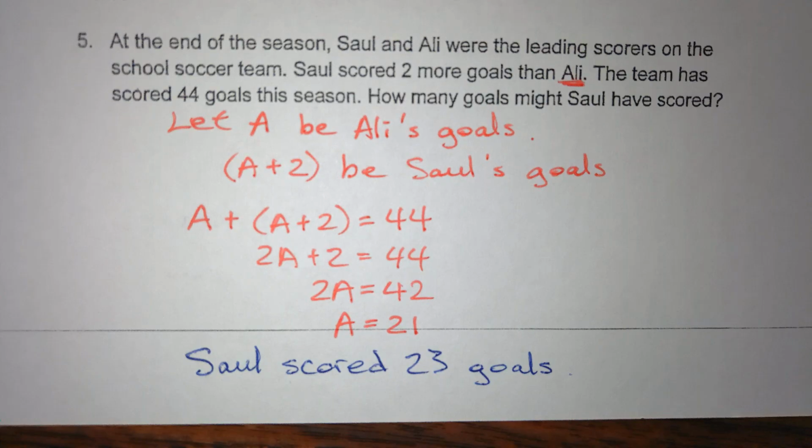So, as an extension to this question, what is the minimum number of goals Saul could score? Think about that. We'll take this one up at the end of class. Whoever gets this right, I have a treat for them. Candy or chocolate, something.